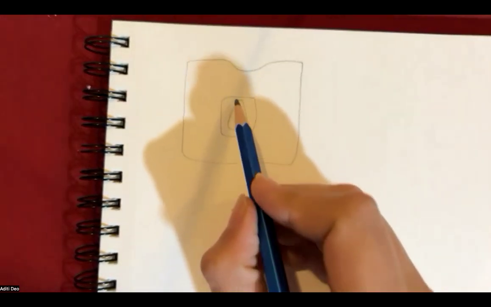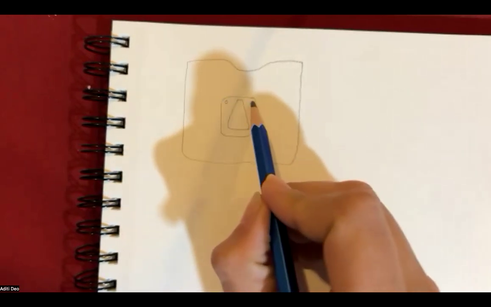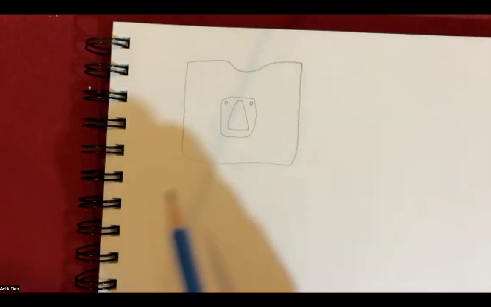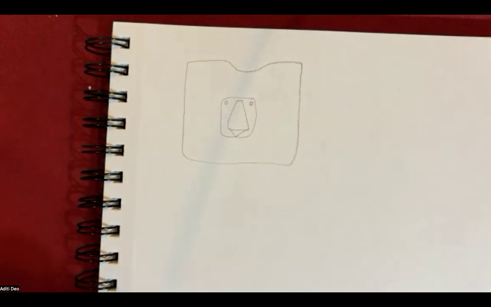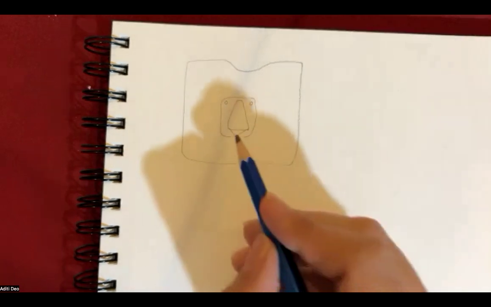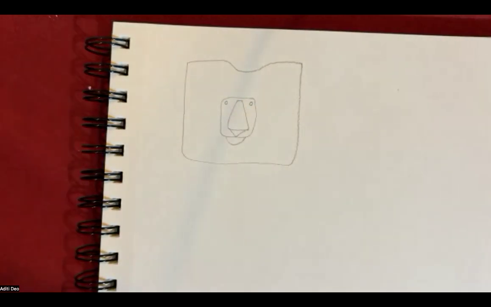Now we'll put two eyes somewhere. Should we put them on the side, or let's put them over here. Make a triangle space like this for the nose and make a semicircle. This is the chin.